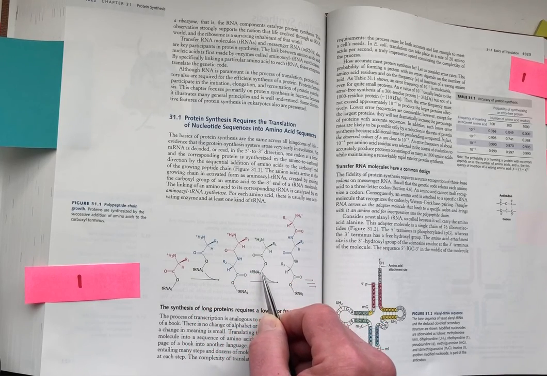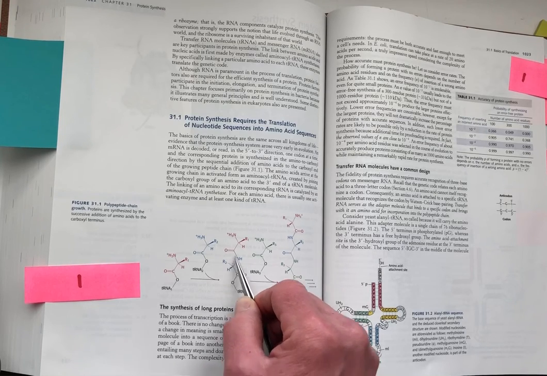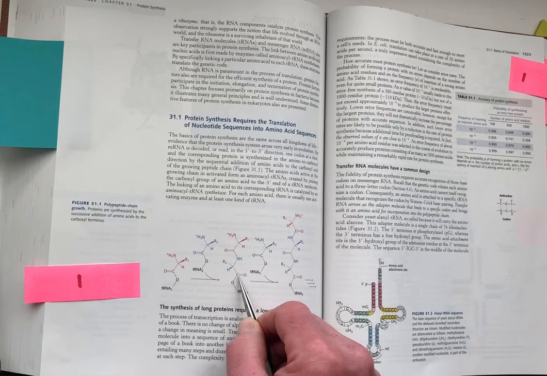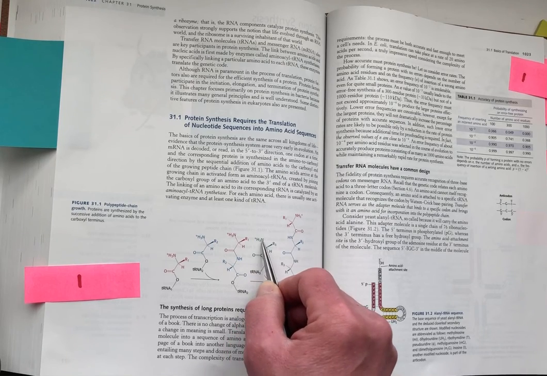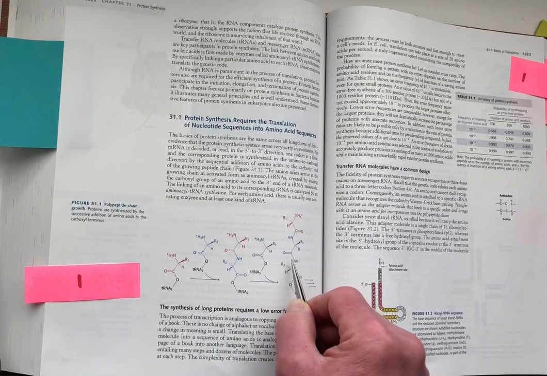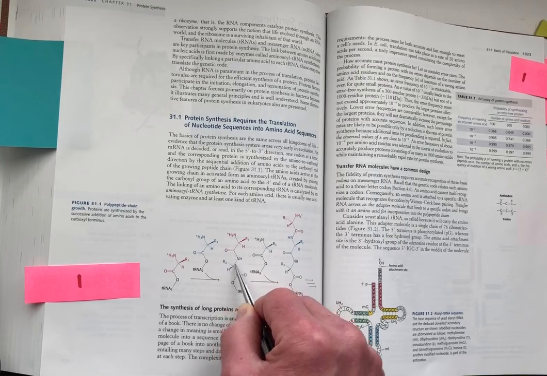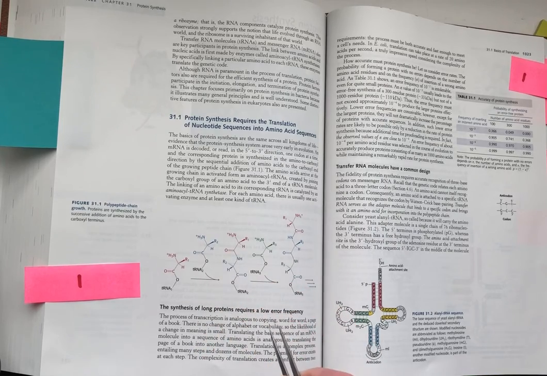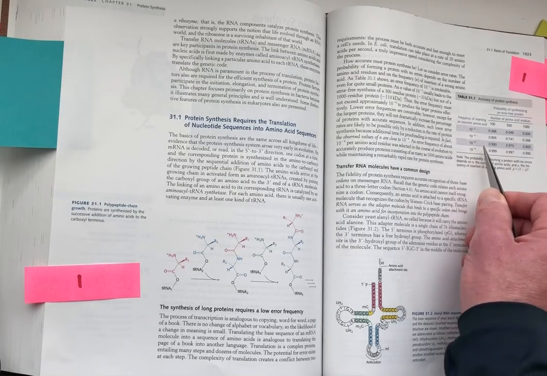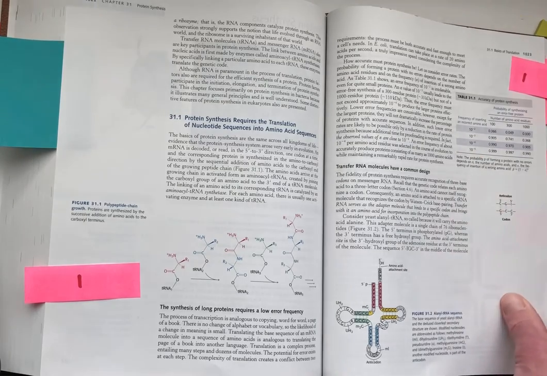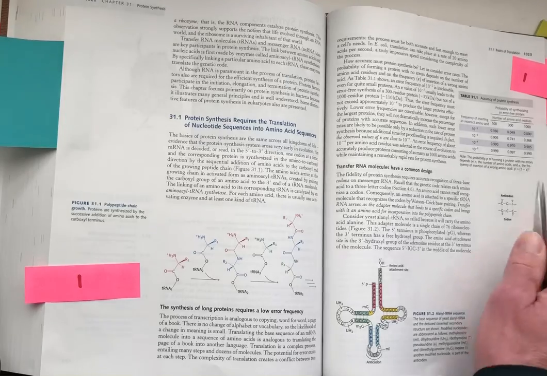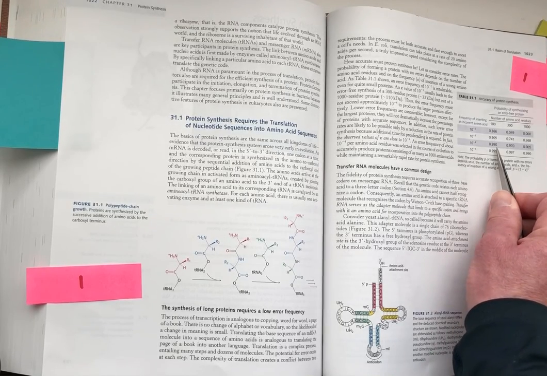A third aminoacyl tRNA comes in, and we move now this growing polypeptide. The acyl group moves onto the amino group to form a new peptide bond. So here's the peptide bond made in this arrow, and then here is the peptide bond made in this first arrow. And the table 31.1 points out that we need to be very accurate with each step of protein synthesis.